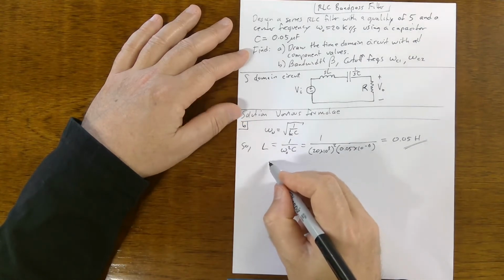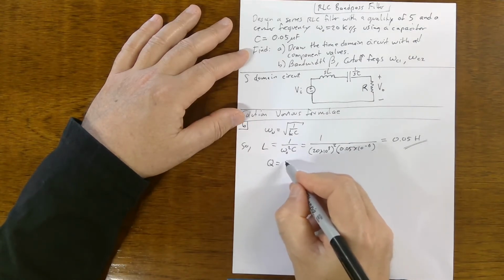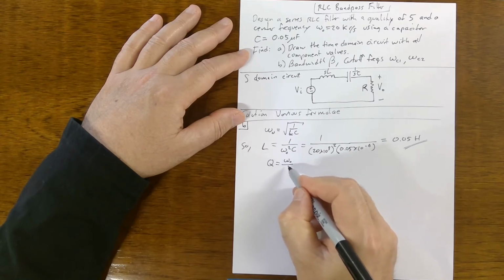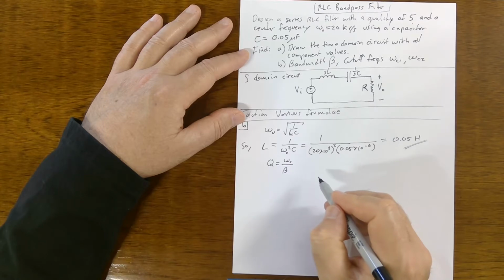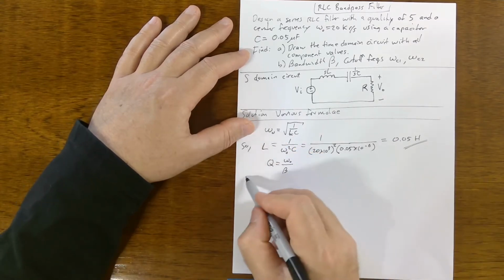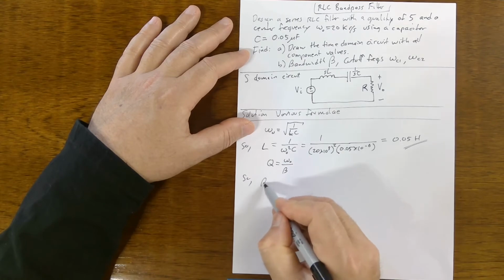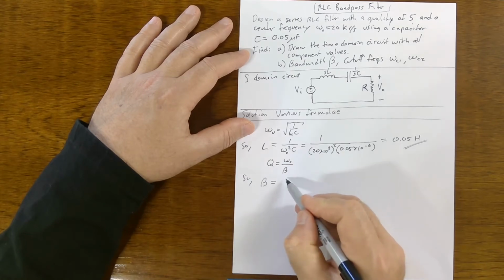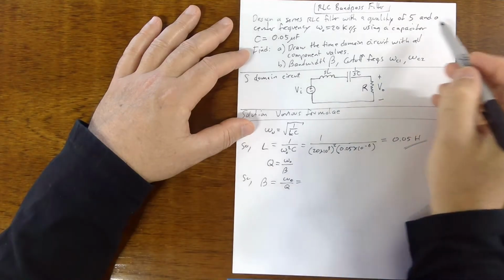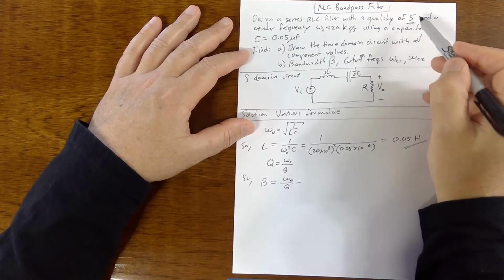The next formula we can use is this quality formula, which is the center frequency over the bandwidth. We just calculated the center frequency, omega sub 0. So beta is going to be omega 0 over the quality, and the quality is given as 5.